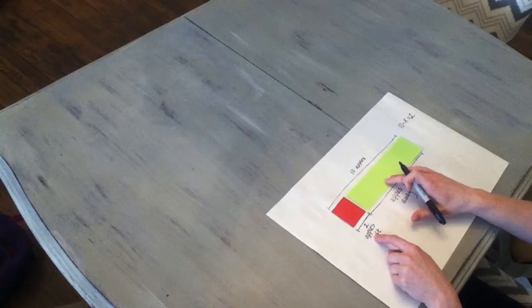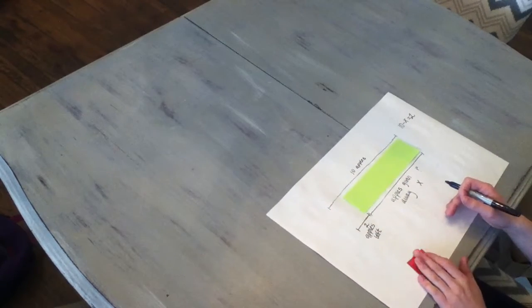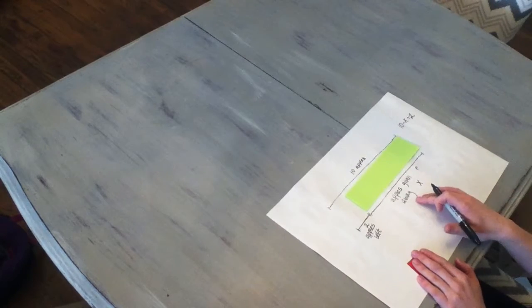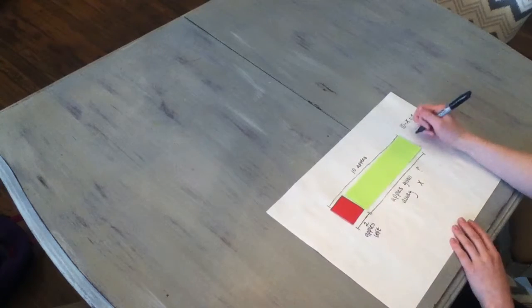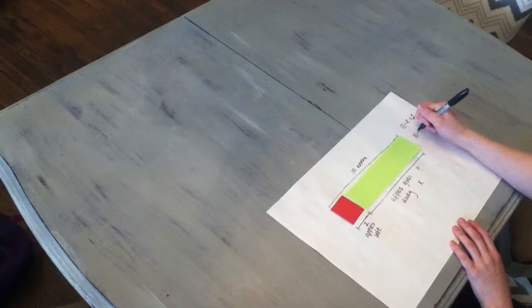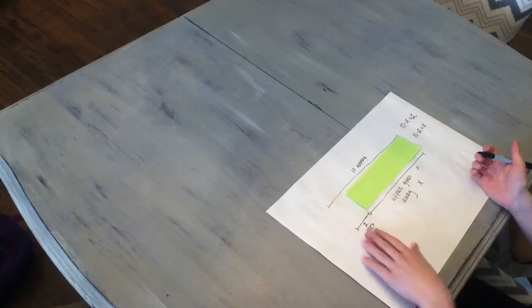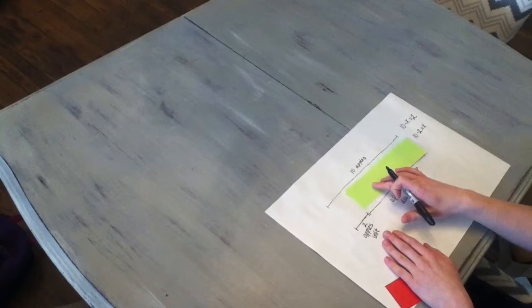How can we figure out what this number is? Well, we know that this is 10. If we take away this 2, then all we have left is the strip that represents the apples that she gave away. So let's rewrite our problem as 10 minus 2, and that's going to equal the apples we gave away. And we can use our strips to see that. We have 10, we're taking away 2. How many apples are going to be left?